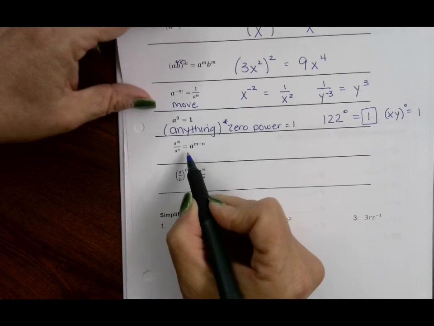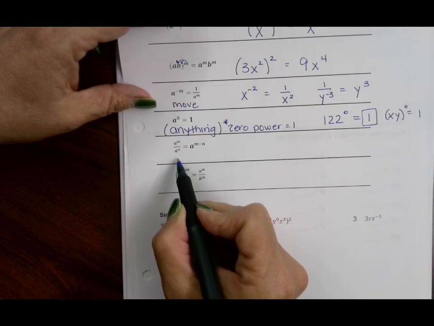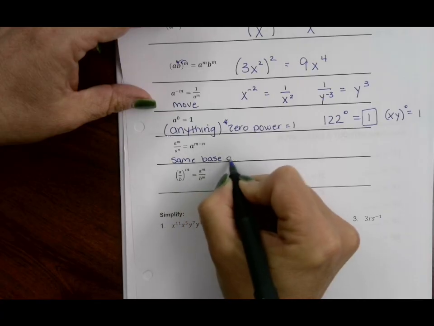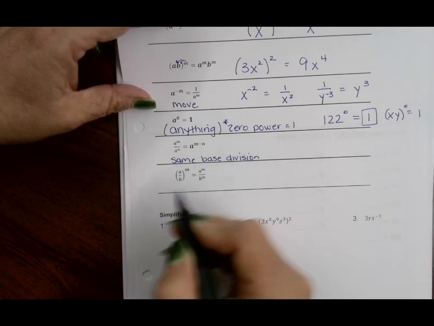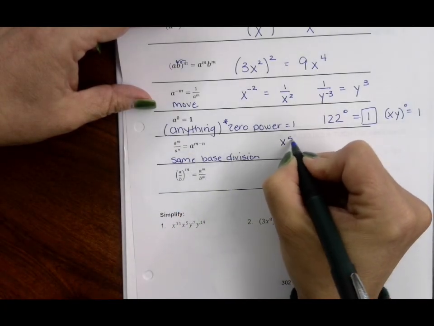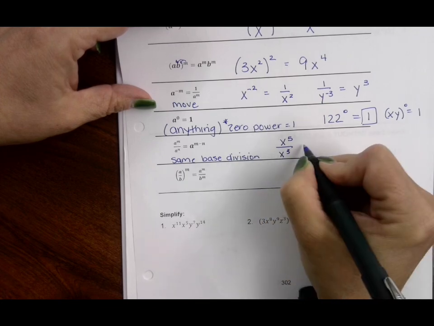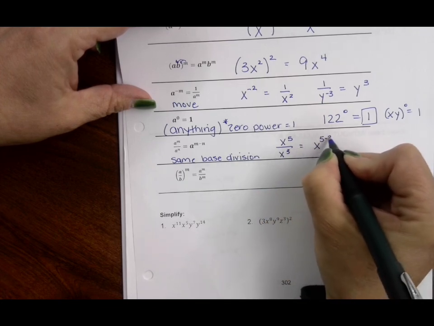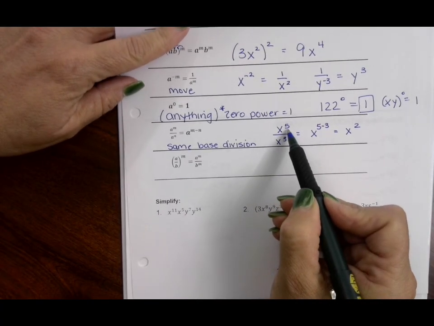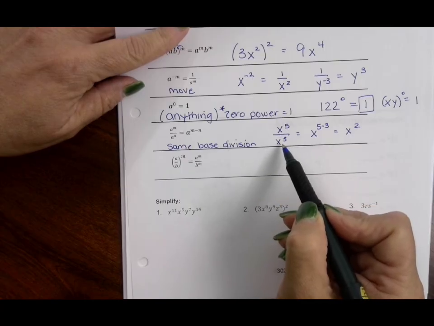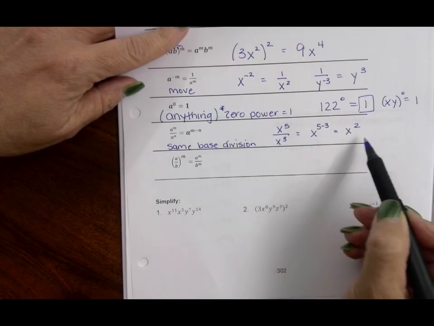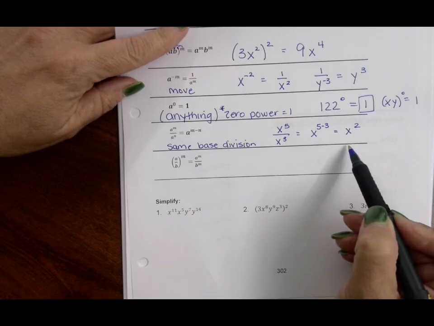Here, when I'm dividing exponents with the same base, this is same base division, then we subtract our exponents. An example of that would be x to the fifth over x cubed. This would be the same as x to the 5 minus 3, which is x squared. Another way to look at it is you have 5 x's on the top and 3 x's on the bottom. So you have more x's on the top. How many more? You have 2 more. And that's why this is in the numerator. I have no denominator here.